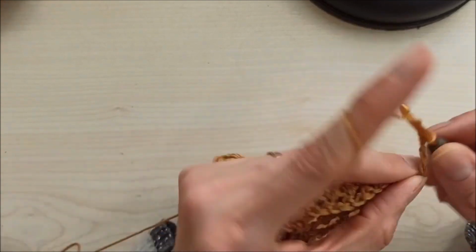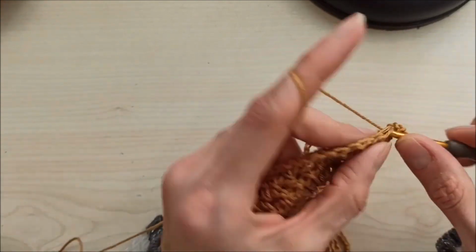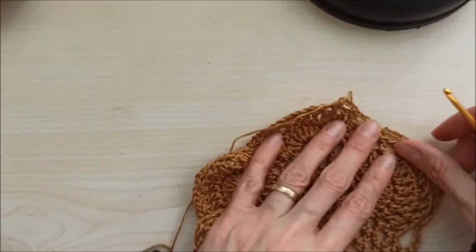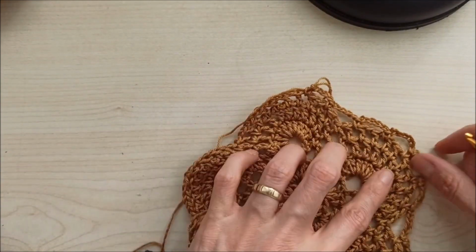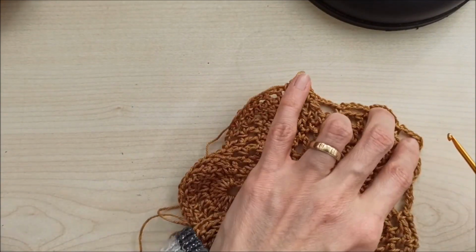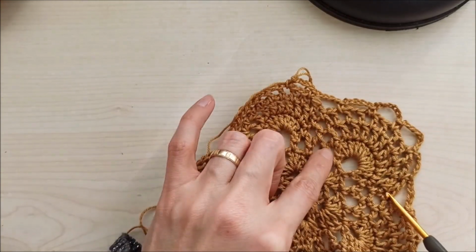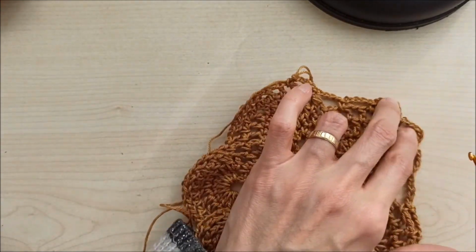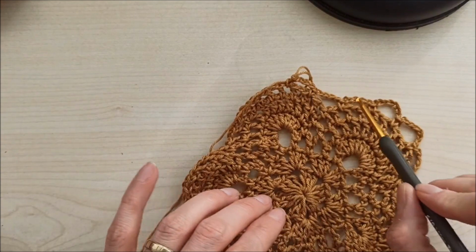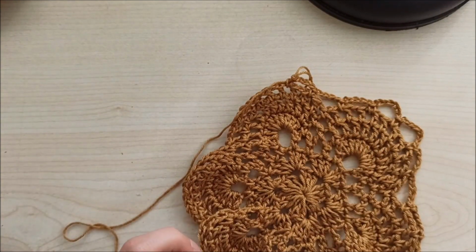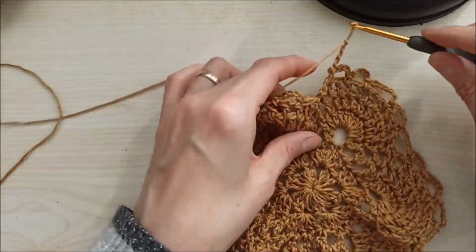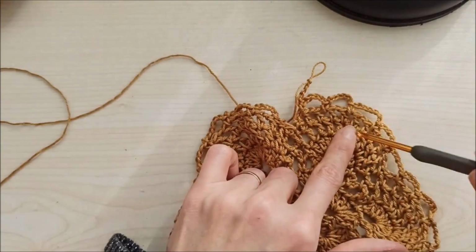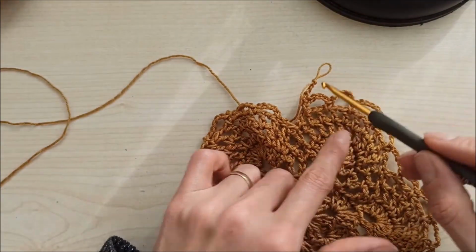1, 2, 3, 4, 5. Skip one, insert the next space. Like that, 3 times chain 5 space. The middle point, put 2 chain 7 spaces. Okay, I complete this round and turn to you. I come to end. You can see that last one I put 2 chain 7s.